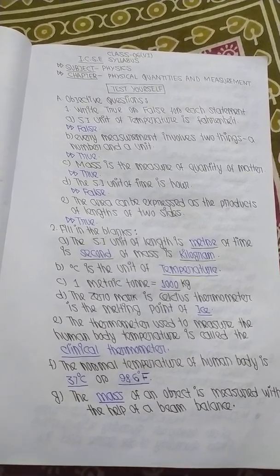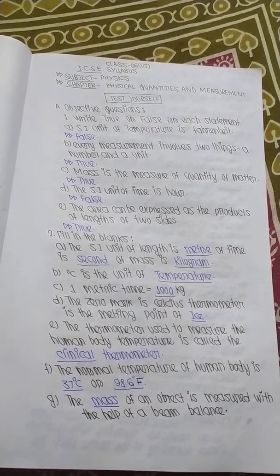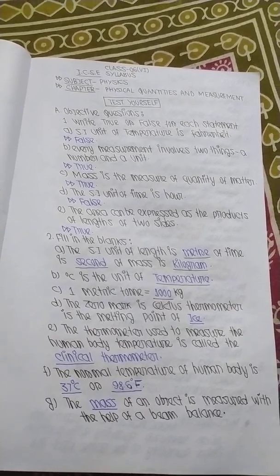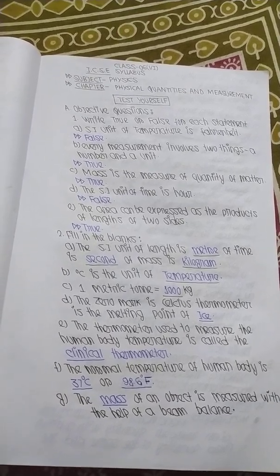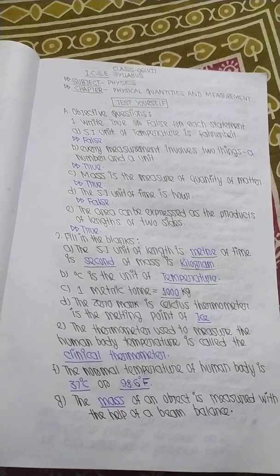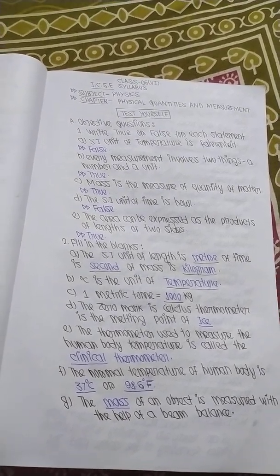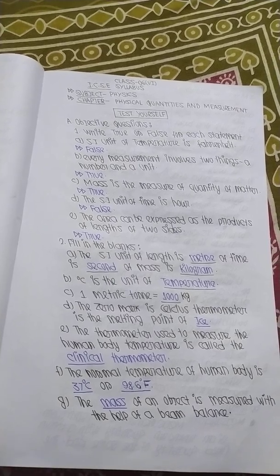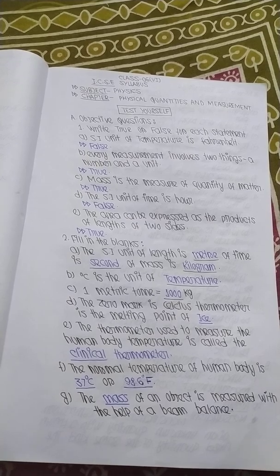Test yourself. Part A, objective questions. Number 1, write true or false for each statement. A. SI unit of temperature is Fahrenheit. It is false. B. Every measurement involves two things, a number and a unit. It is true.